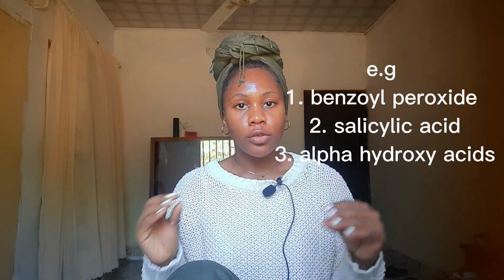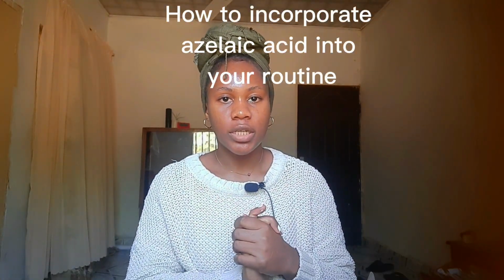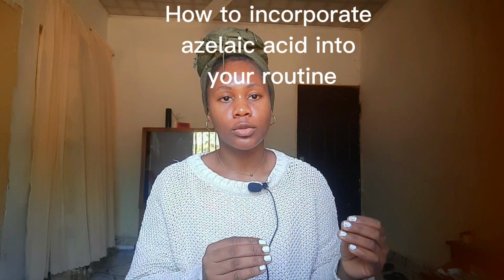Something you should be very mindful of is that it's not all acids you can pair with azelaic acid. It's not all actives you can pair with azelaic acid. So be mindful of how you mix it. If you want to mix an acid with azelaic acid to increase the potency, be sure that you do your research.